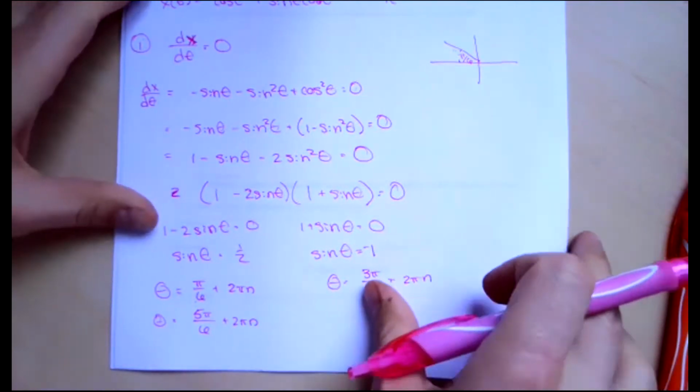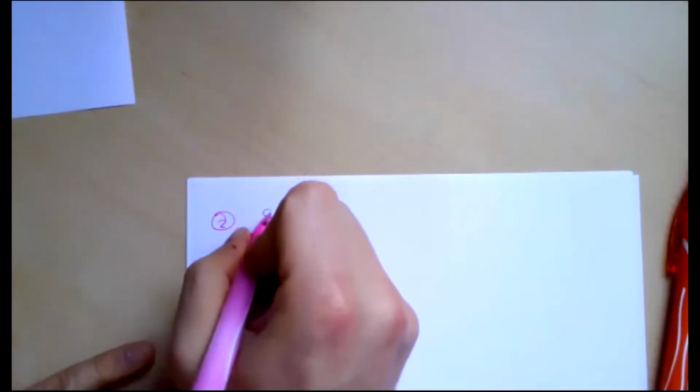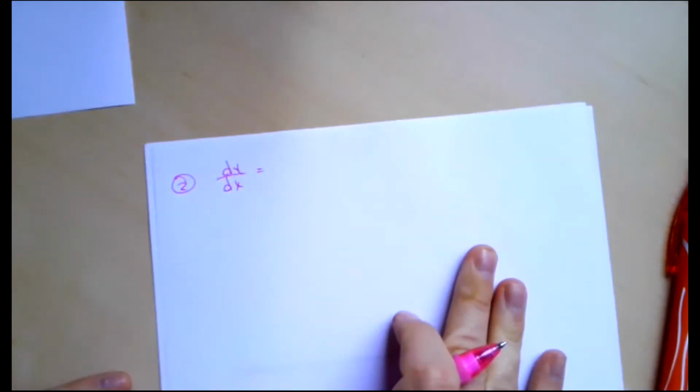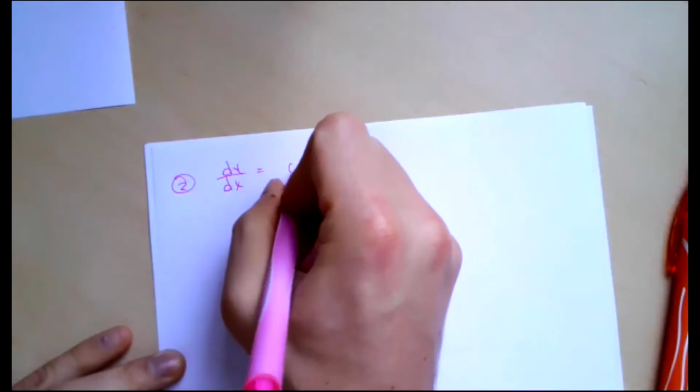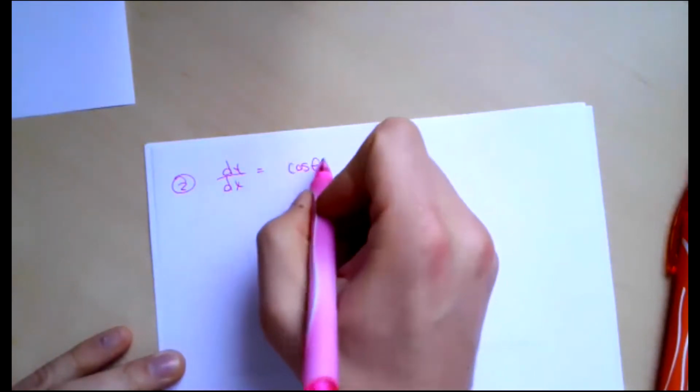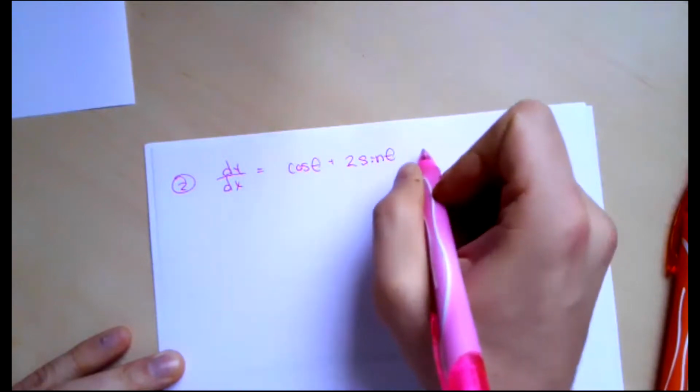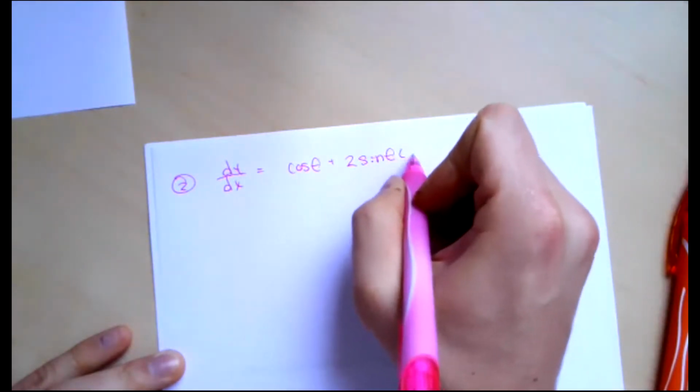For horizontal, we want to do the same thing. So our dy d theta was cosine theta plus 2 sine theta cosine theta.